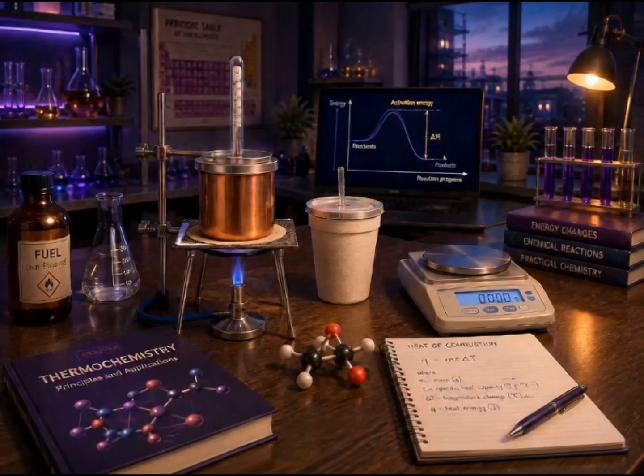So tonight, we are going to slow down the idea of reaction rate and look at the particles inside the reaction. Because at the particle level, a chemical reaction depends on collisions. Collision theory says that for a reaction to occur, reacting particles must collide with each other. But not every collision leads to a reaction. This is one of the important ideas.